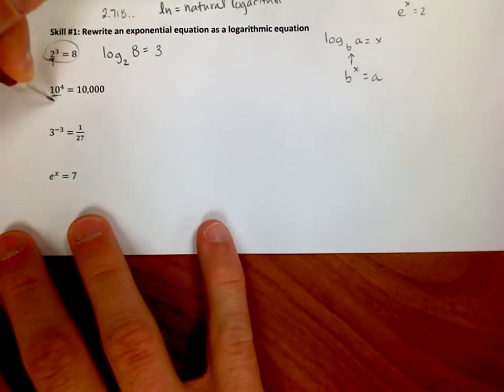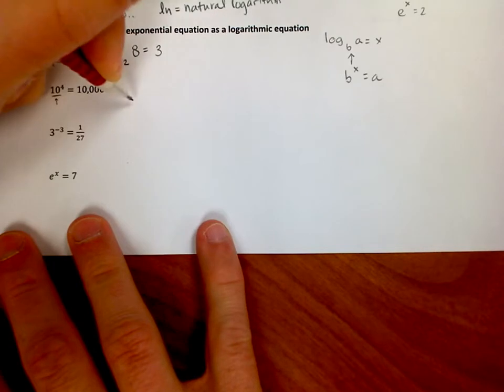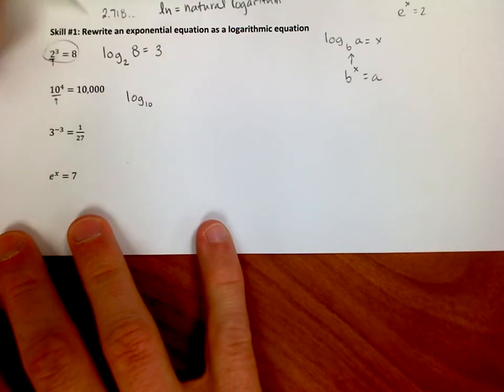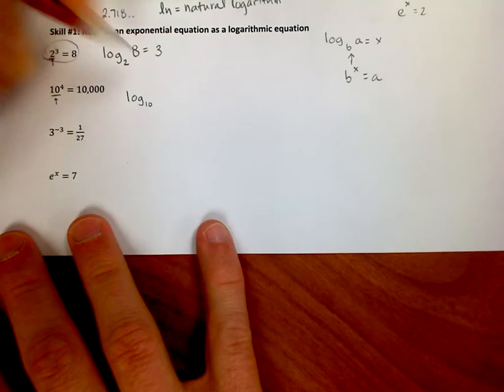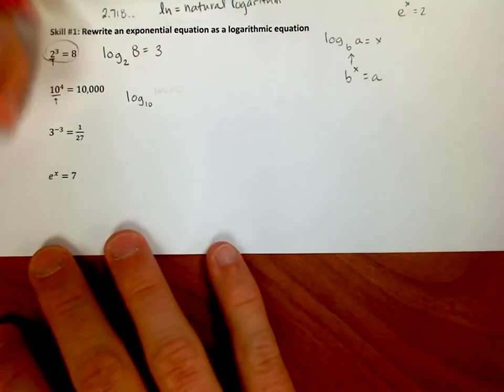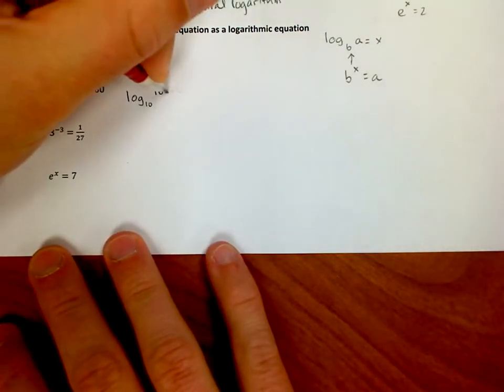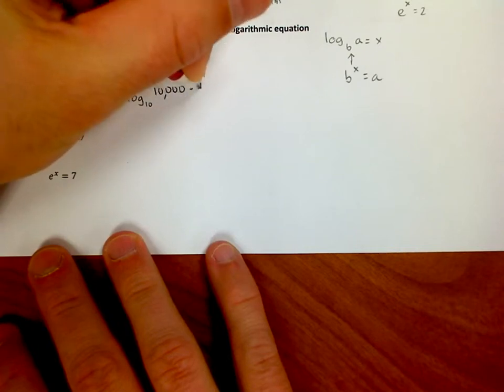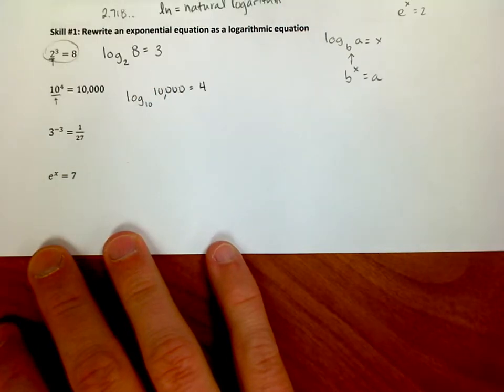The base of this equation is 10 to the 4th power. So I'm going to write log base 10. 10 to what power will give me 10,000? Oh, sorry. 10 to what power gives me 10,000? That's right. And the answer is 4, since 10 to the 4th power is 10,000. Okay.